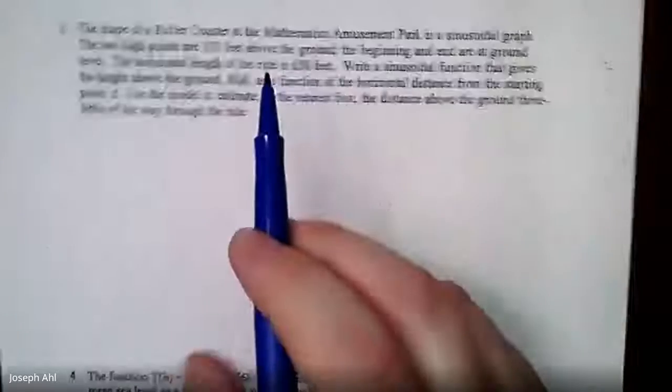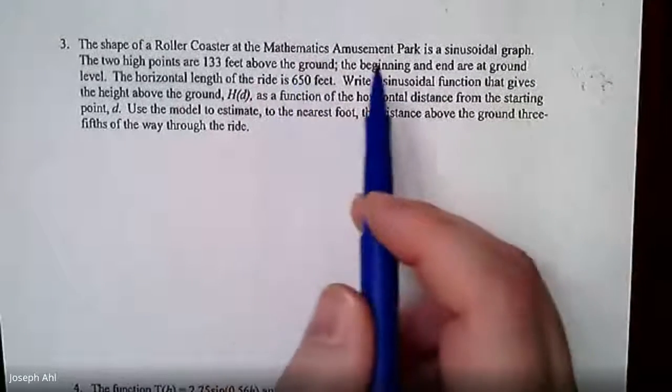But number 3, we're going to come up with an equation to model a situation where we have the shape of a roller coaster at a mathematics amusement park.